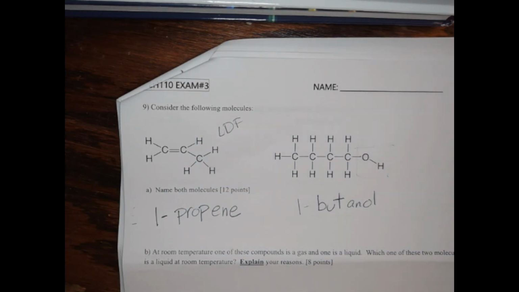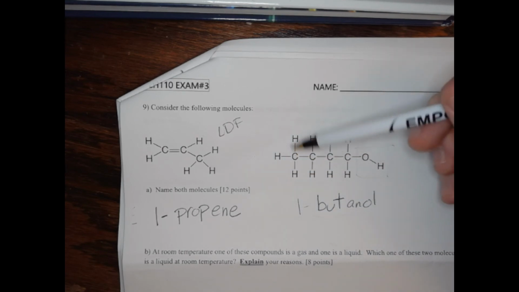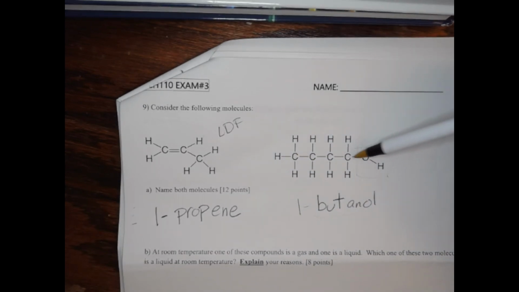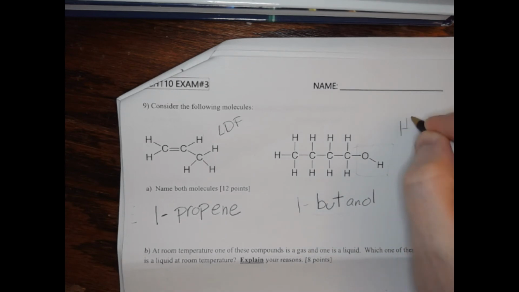Then we look here on the right. We've got carbon-hydrogen bonds, but over here we've got carbon-oxygen. So we've got a polar bond here, but then we've also got an oxygen-hydrogen bond. That's one of those special ones. So we have hydrogen bonding over here.